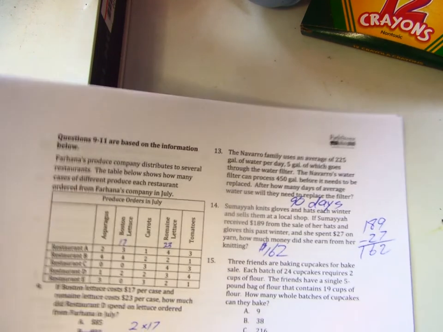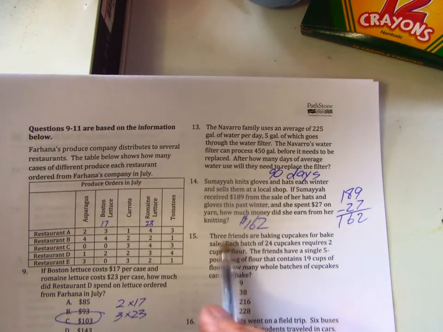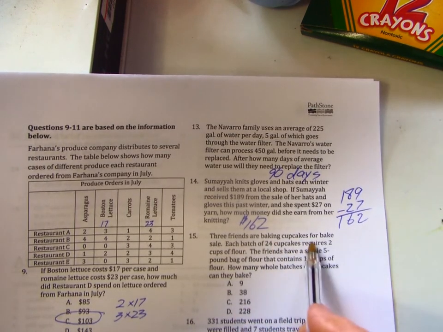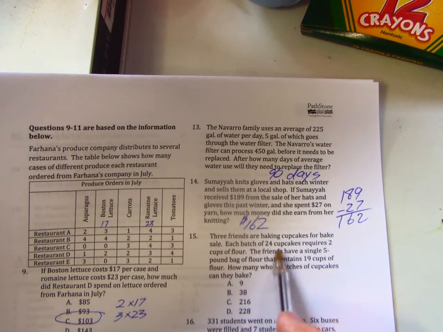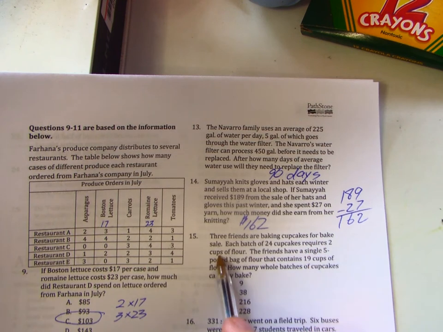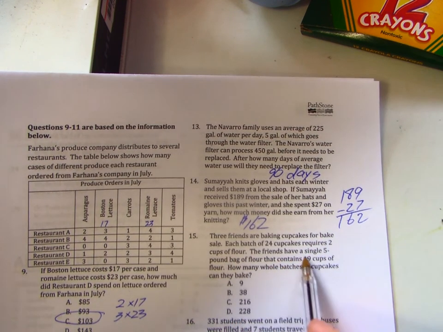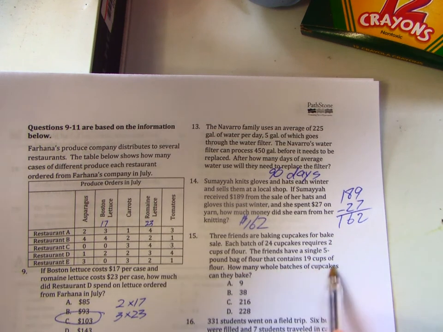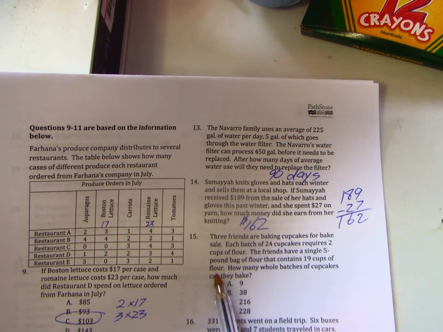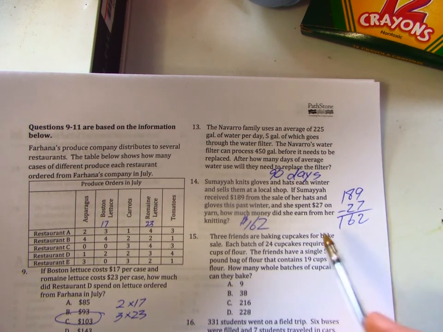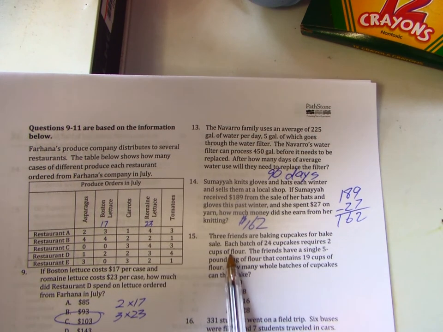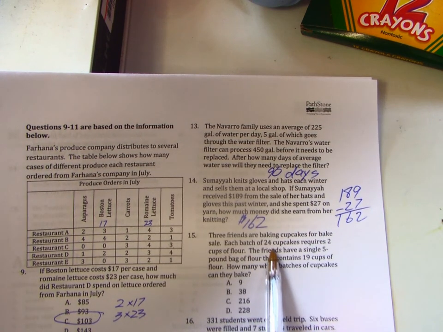Right? Moving on. 3 friends are baking cupcakes for a bake sale. Each batch of 24 cupcakes requires 2 cups of flour. The friends have a single 5-pound bag of flour that contains 19 cups of flour. How many whole batches of cupcakes can they bake? Okay, let's see. We need 2 cups of flour to make 24 cakes.